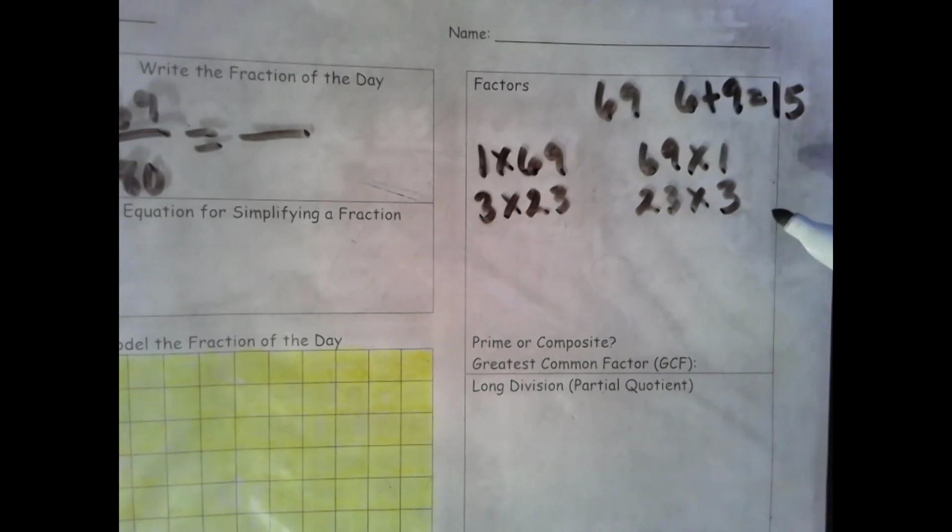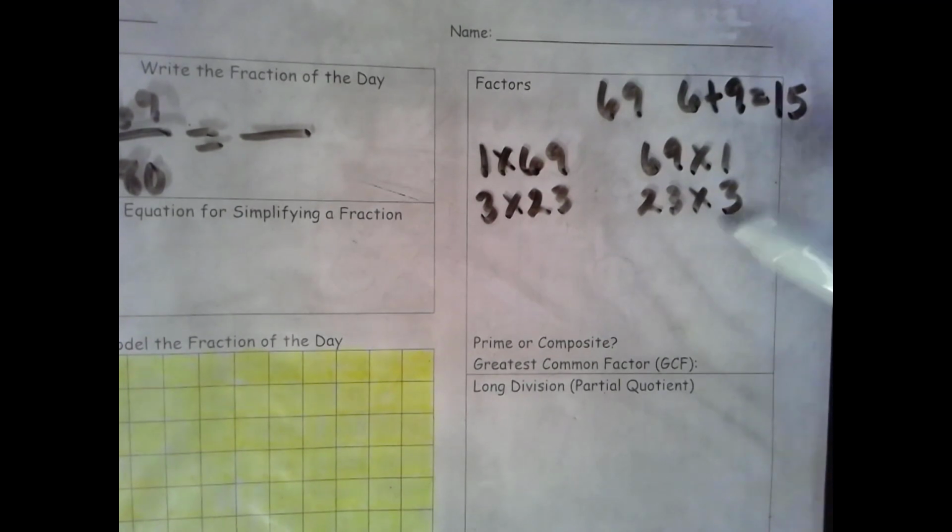We try 11. 11, 22, 33, 44, 55, 66, 77. 69 is not in that list, so 11 is not a factor. We try 13. 13, 26, 39, 52, 65, 78. 69 is not in that list, so 13 is not a factor.